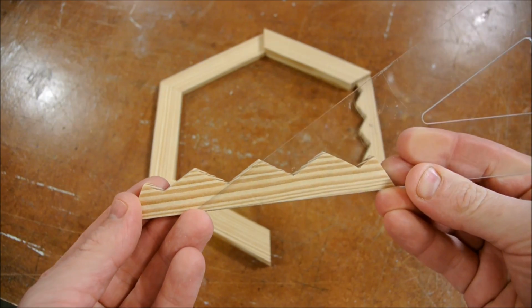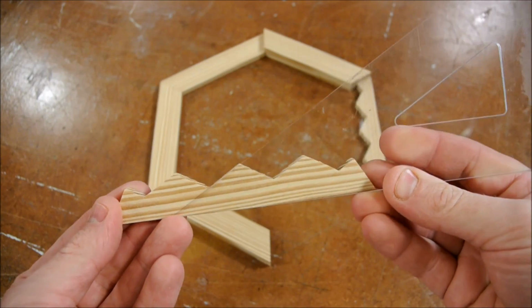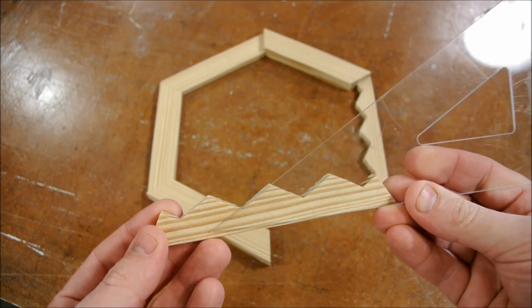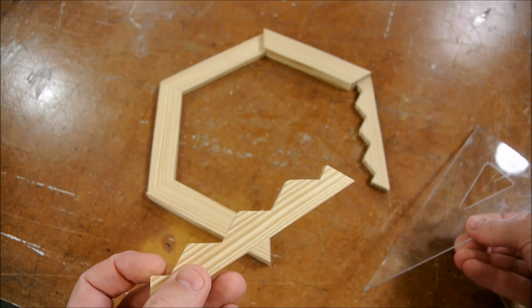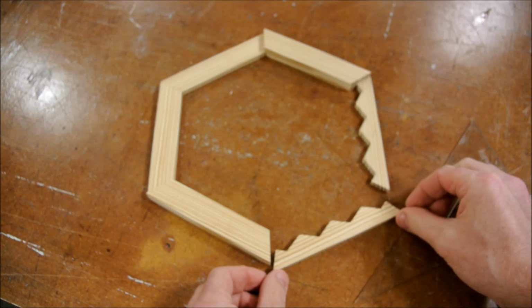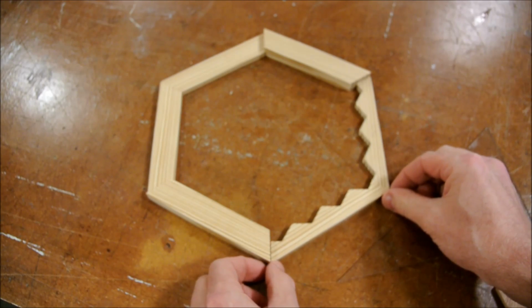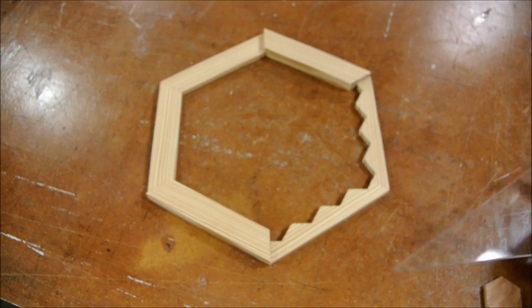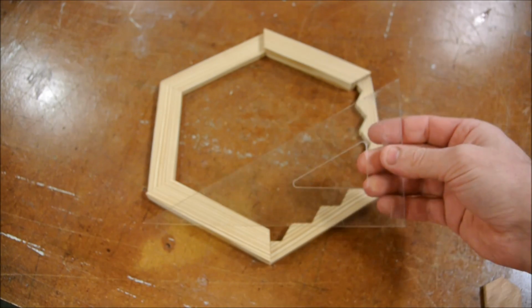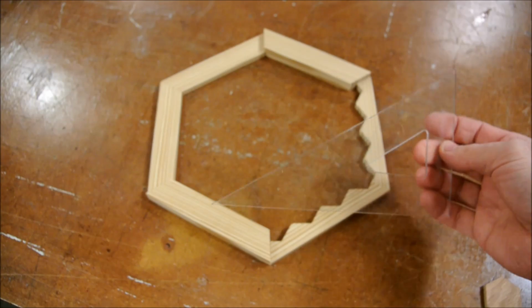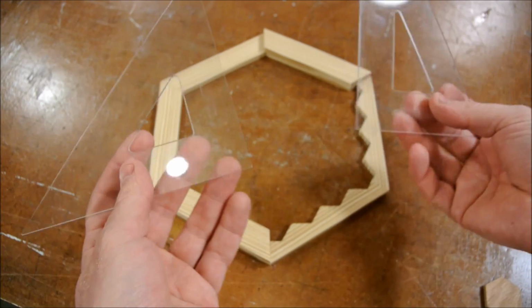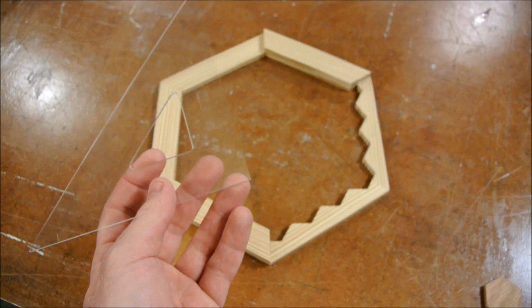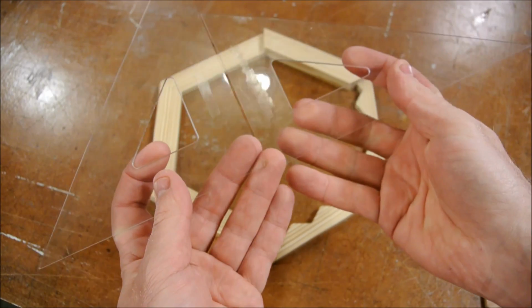Why I mention this is because these numbers will tend to turn up again and again when you're working with hexagons. You have to remember that the numbers that we use as designations, 30, 60, 90, are ultimately arbitrary. And you can really think of 30 and 60 as parts of a hexagon, just like you can think of 90 degrees as parts of a square.